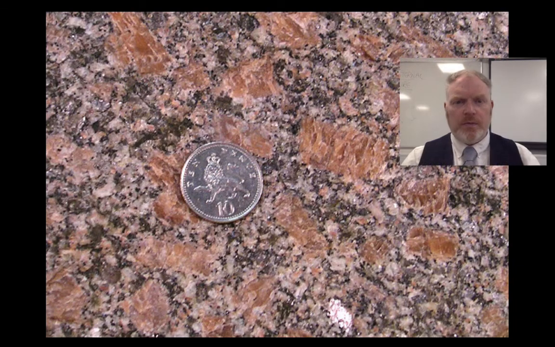So, this is the Shap granite, rock S. This is a classic example of a porphyritic texture. We have the large feldspars, as I said, which we call phenocrysts, and the finer grain crystals around that are the ground mass.